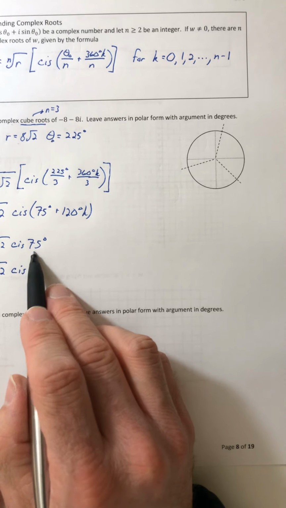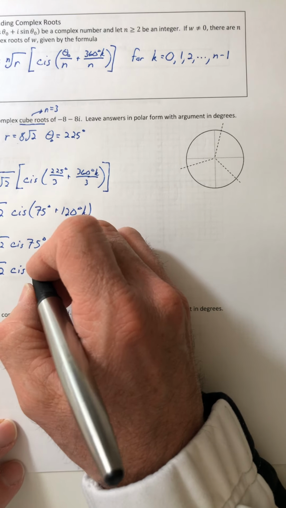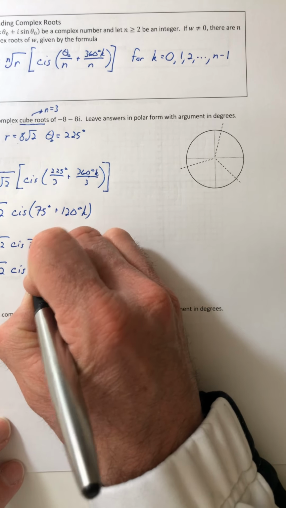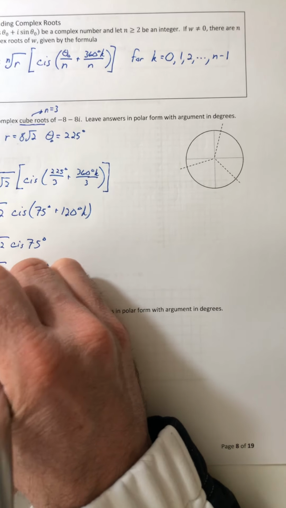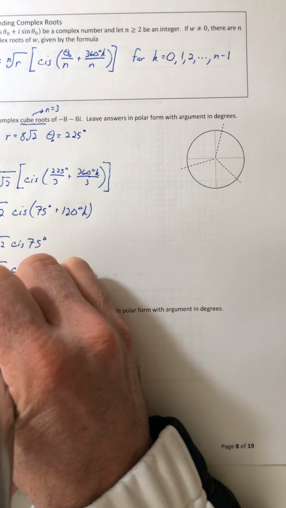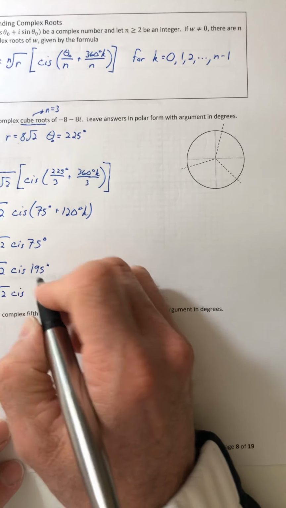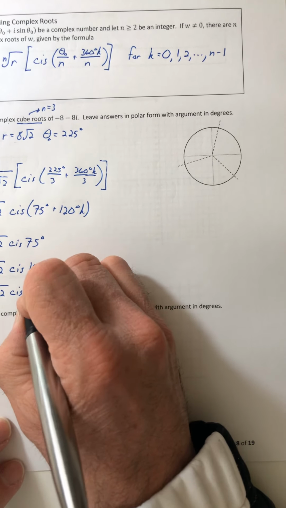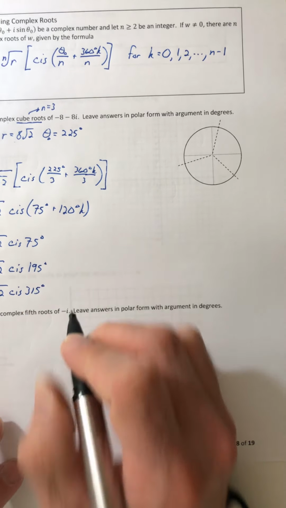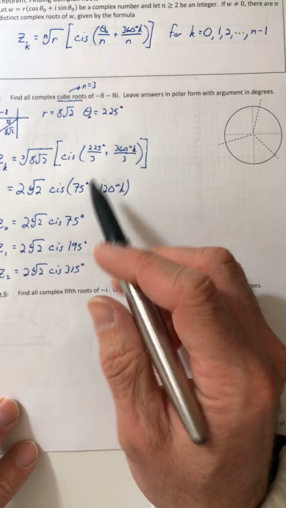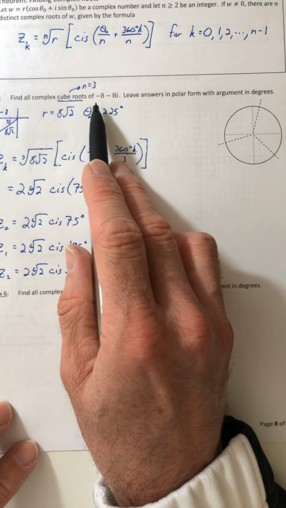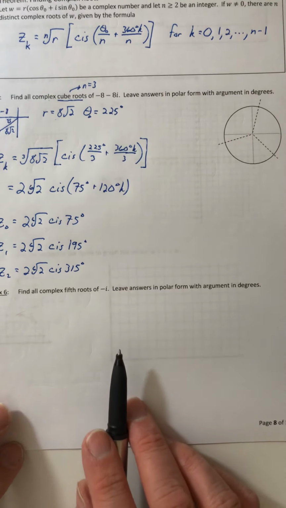So 120 plus 75 is 195. And then if I add 120 degrees again, it would be 315. So those are your 3 complex cube roots of that complex number.